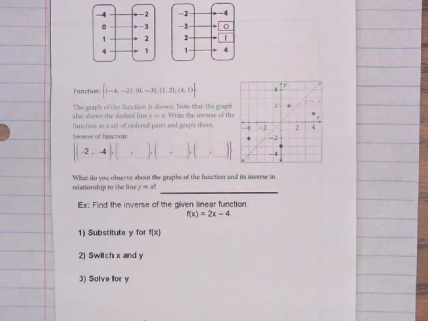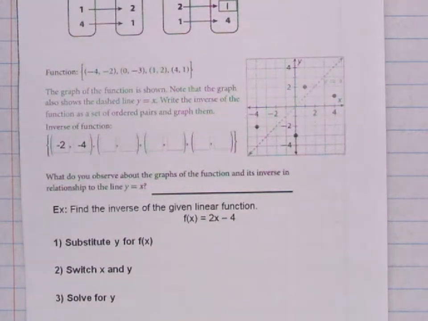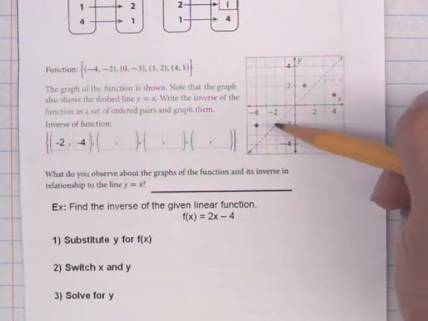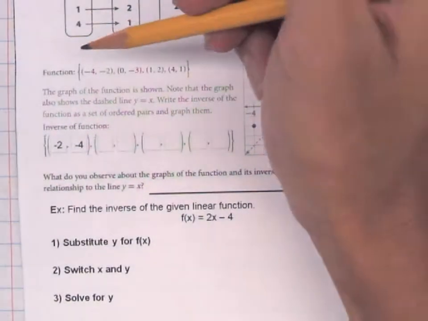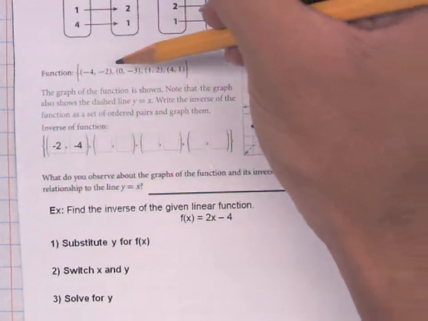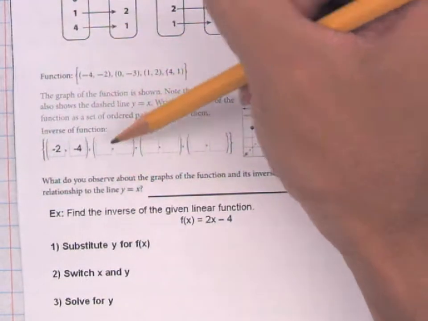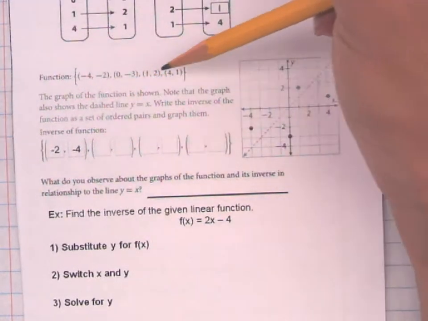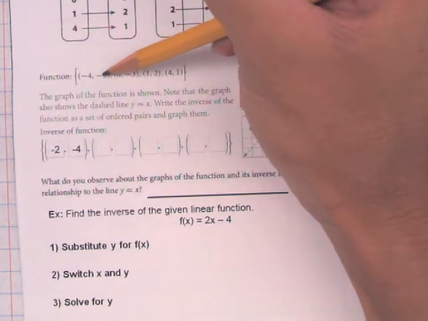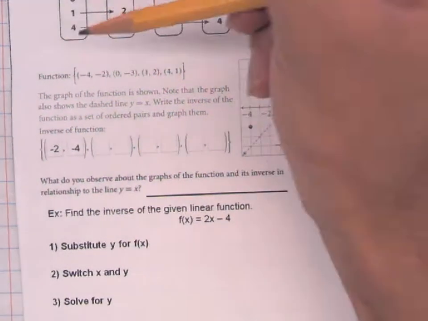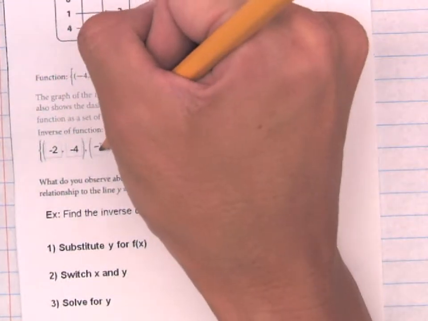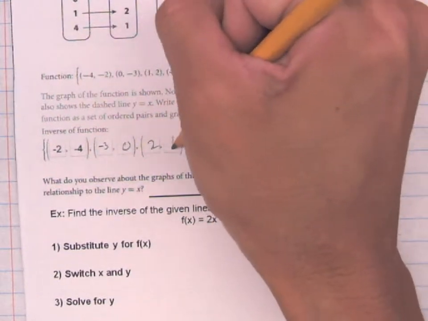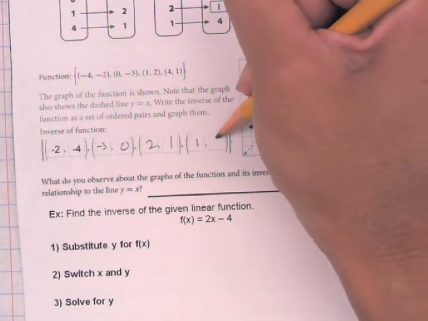Okay, this one. The graph of the function is shown. Note that the graph also shows the dashed line y equals x. What you want to do here is swap the x's and the y's and write the inverse of the function as a set of ordered pairs. So flip these around: this is negative 2, negative 4. Flip these around: this is negative 3, 0. This is 2, 1. And this is 1, 4.